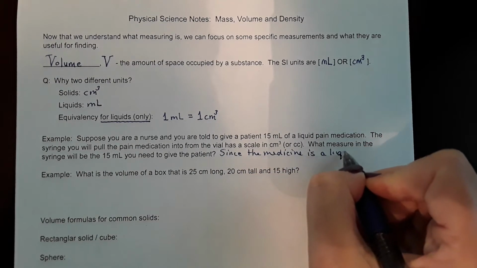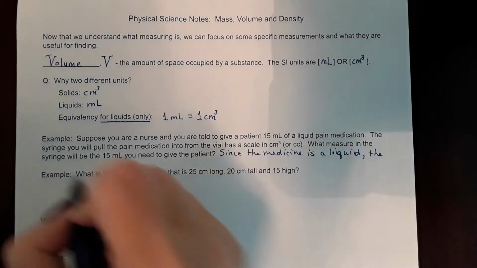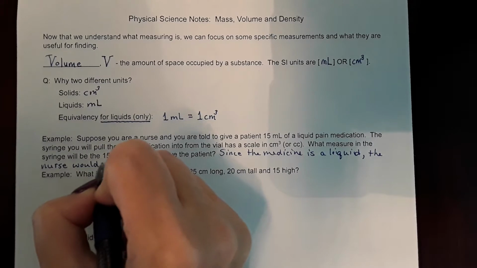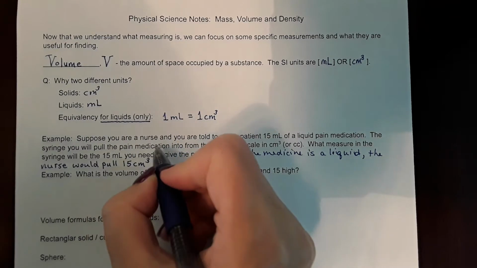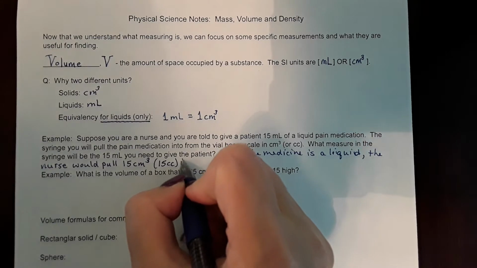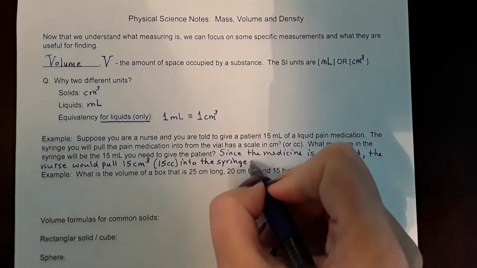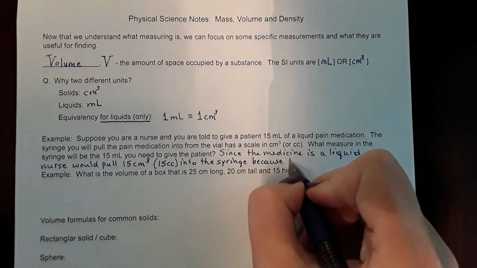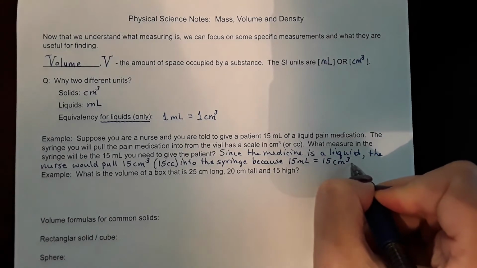you need to write this down. Since the medicine is a liquid, the nurse would pull 15 cubic centimeters, that is 15 cc's, into the syringe. Because for a liquid, which is what the medicine is, 15 milliliters would be equivalent to 15 cubic centimeters.